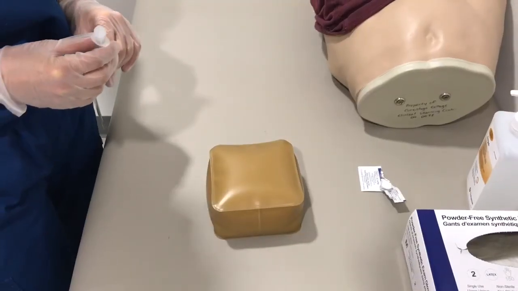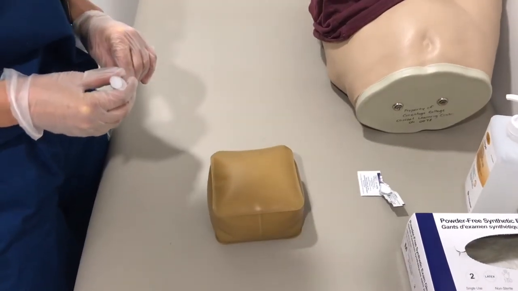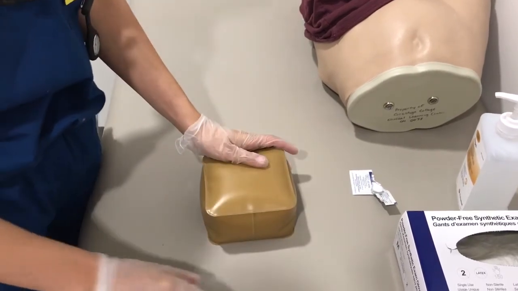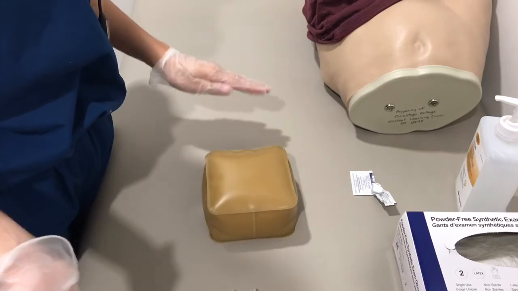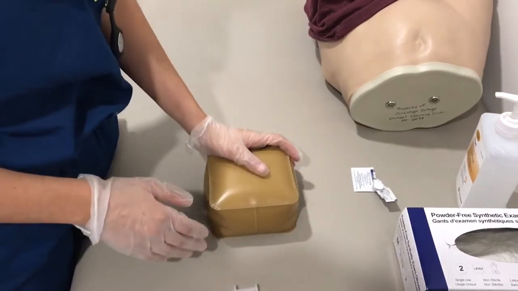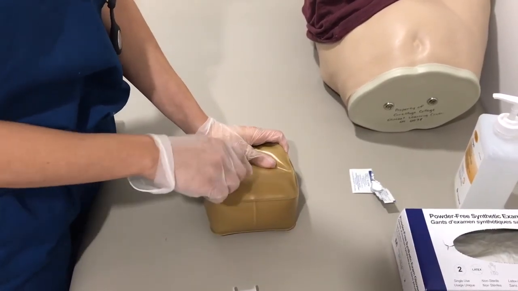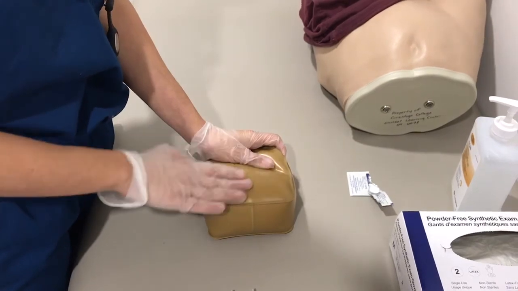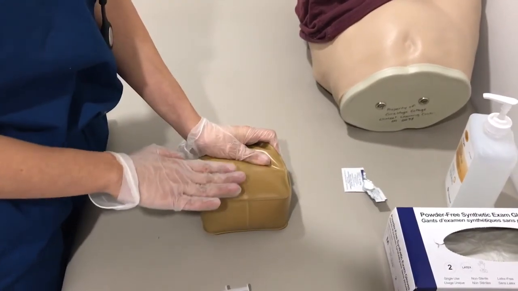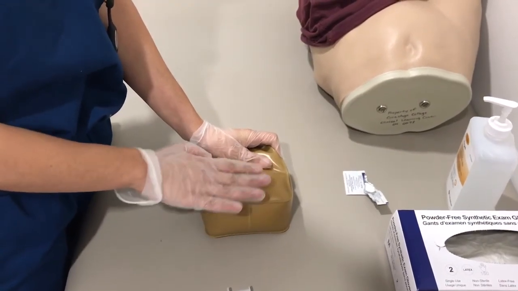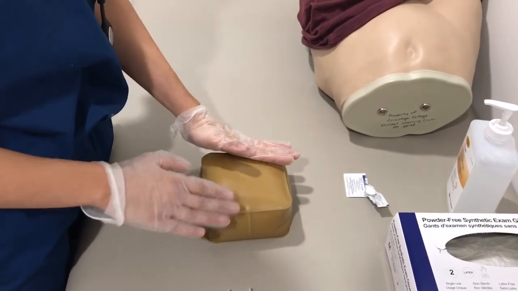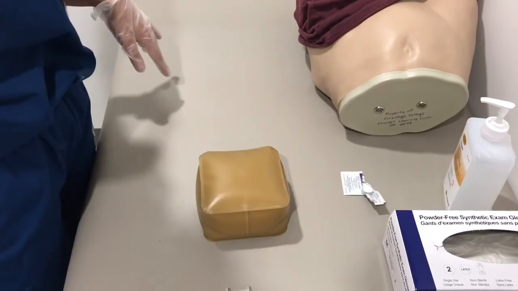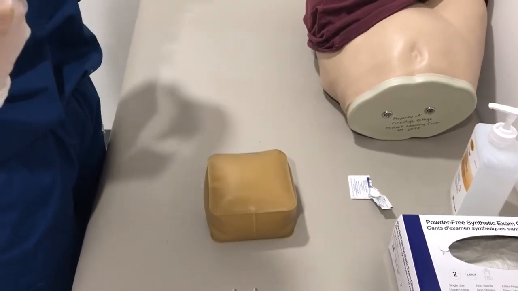So now that the alcohol is dry, I'm going to be performing the Z technique while giving the IM injection, just to go over that quickly right before I do it. We do the Z technique, which is going like this beside the area where you would want to give the injection, which would be here, and then releasing after you give the injection. This is just so that we don't have any medication leak up from the muscle.